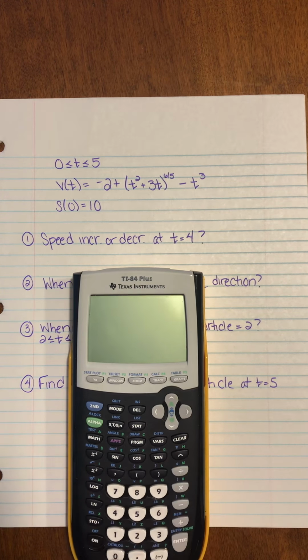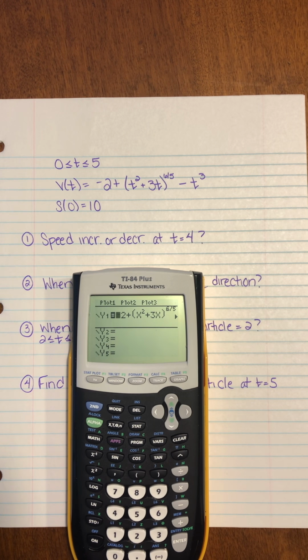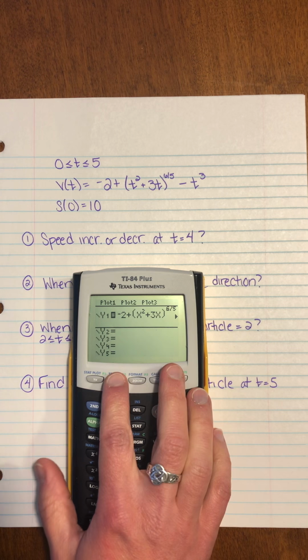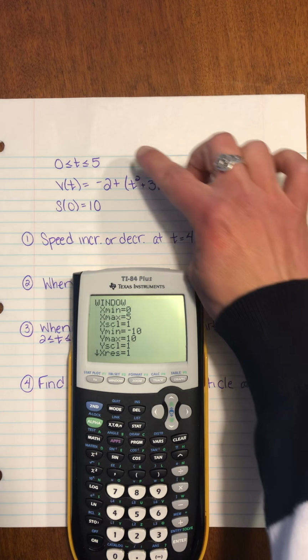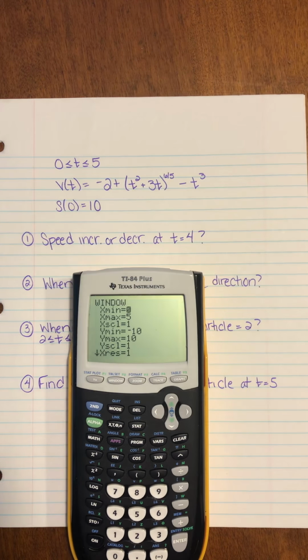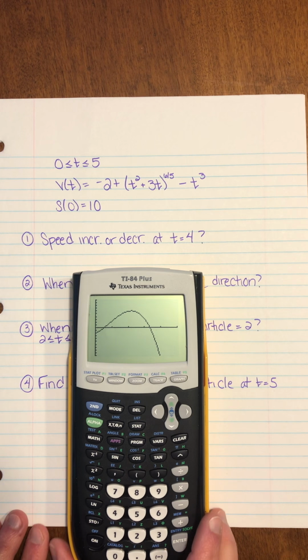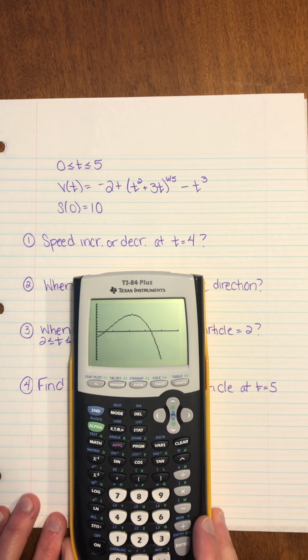So what I'm going to do is I'm going to go ahead and plug this into my y equals on my calculator. And then I'm going to make sure that my window goes from 0 to 5 because my initial condition is telling me that t goes from 0 to 5. All right, so once I have that, I can hit the graph button, and now I'm looking at the graph of this.